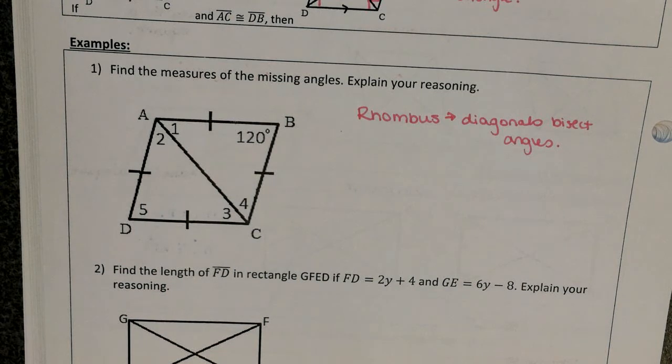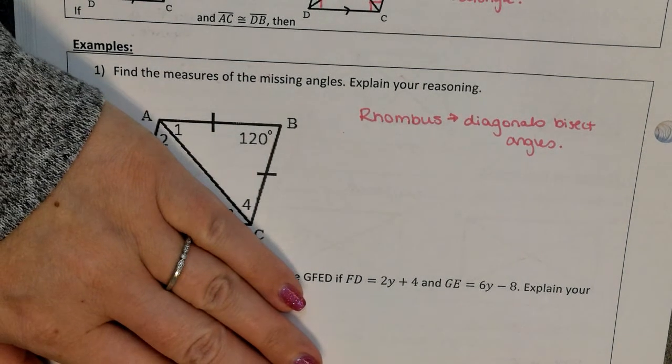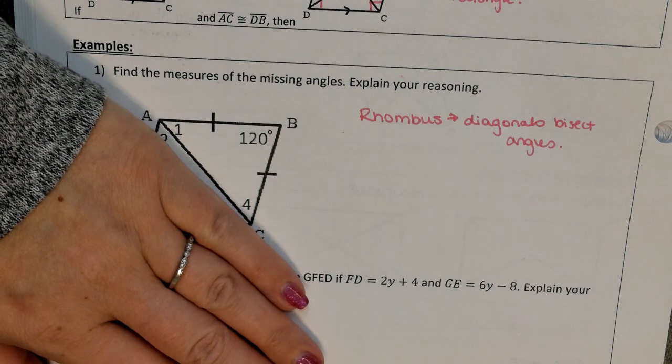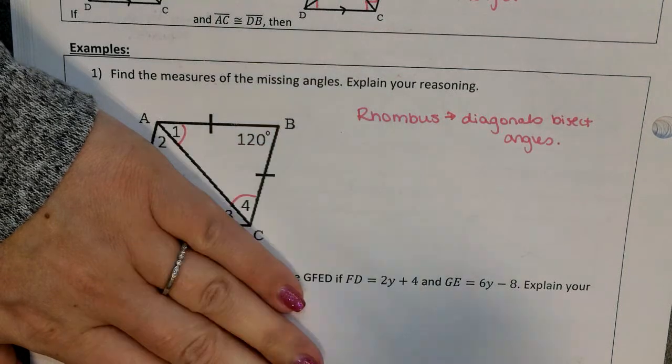Go ahead. Okay, so you're looking at this triangle right here? And triangles have to add up to 180? Okay, so what does that tell you? Yes, this is an isosceles triangle. So you know that 1 and 4 have to be congruent.